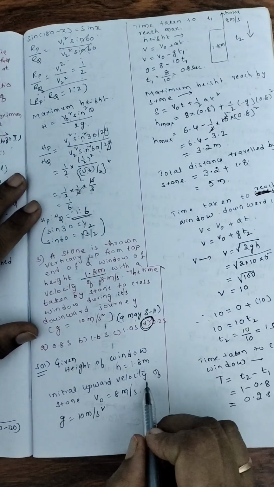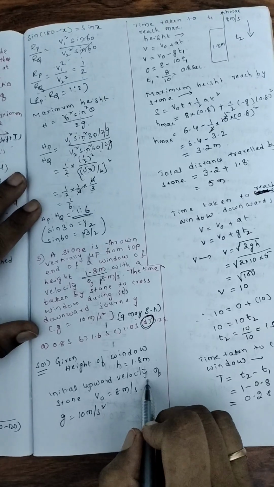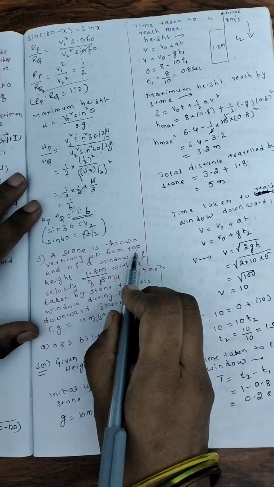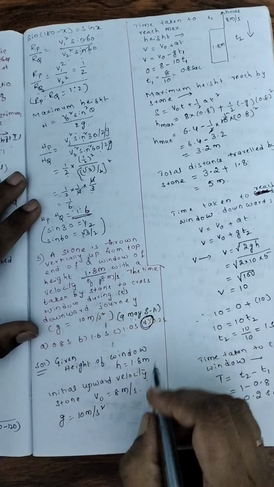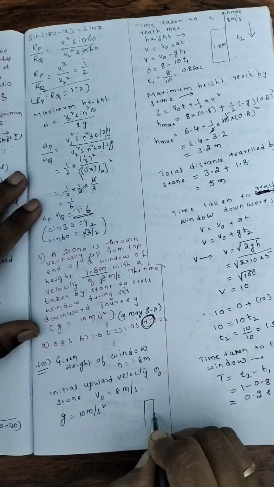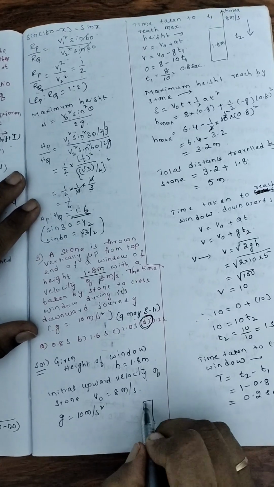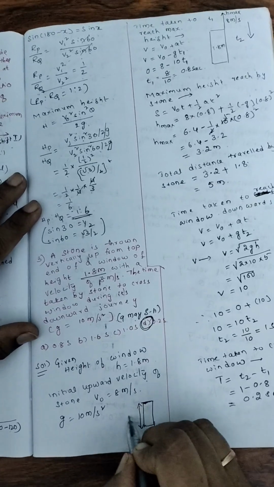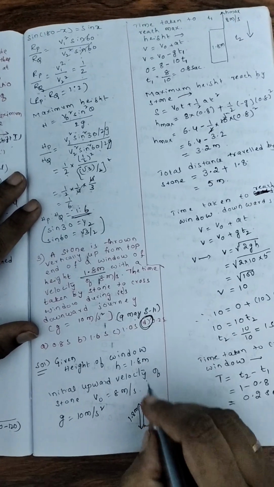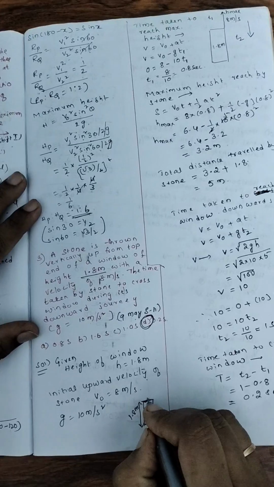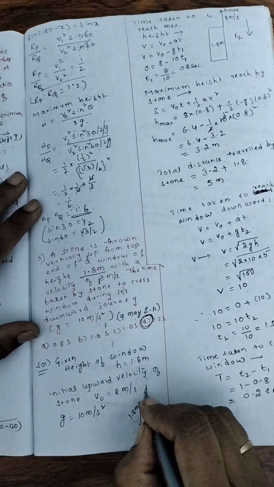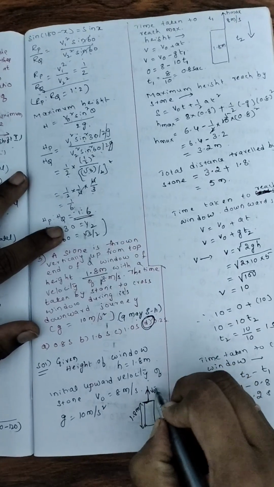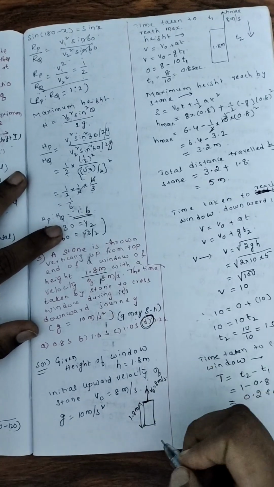Right? Initial upward velocity. What he is saying, a stone is thrown vertically up from the top end of, now if you think of this as a window. Okay. This is the top end of the window. And the window height is 1.8 meter. And from here, he throws the stone vertically up with the initial velocity, okay, 8 meter per second.